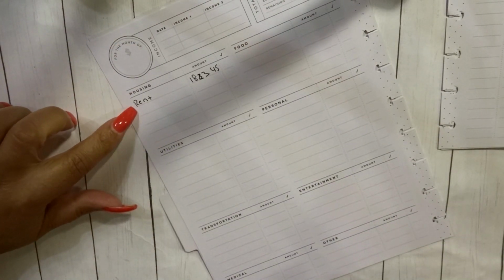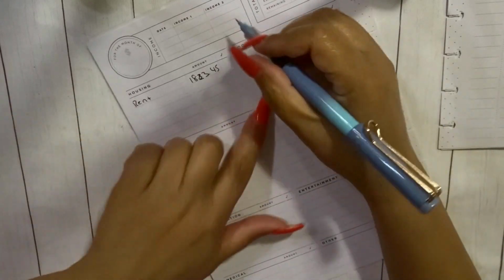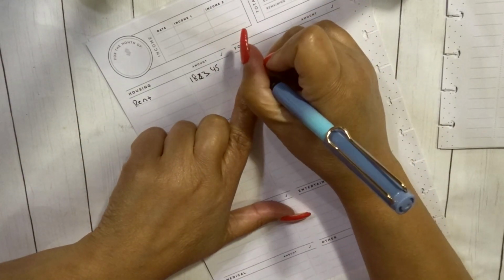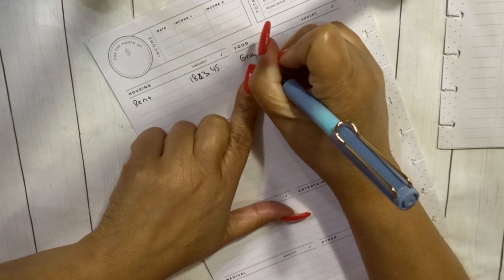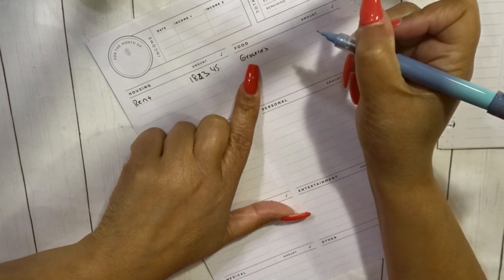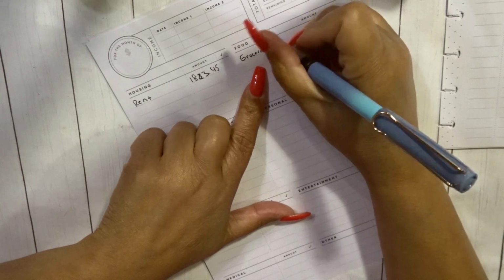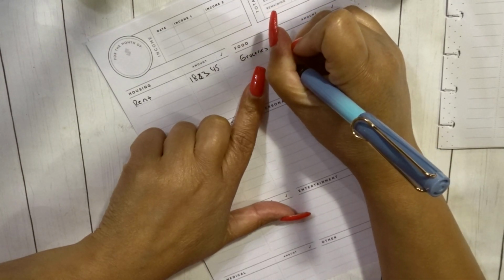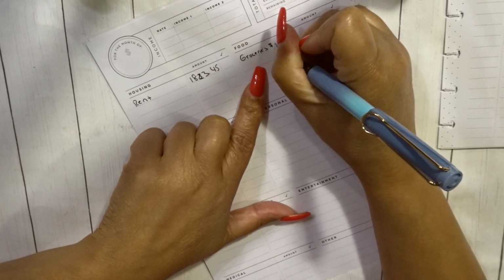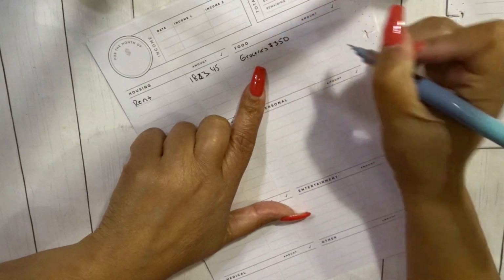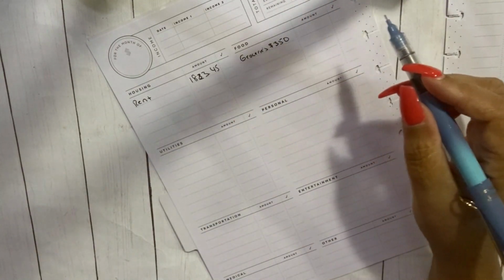So rent, what else am I missing? Let me just go by memory here. Okay, food, we're gonna do groceries. And I think I'm gonna have to go up on the groceries to $350. And then we're gonna see what the amount is.